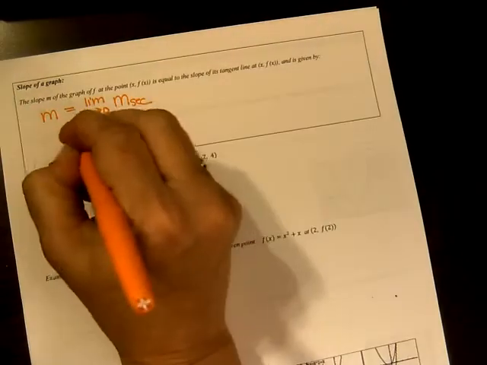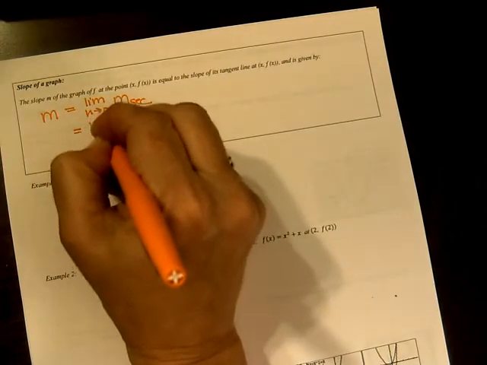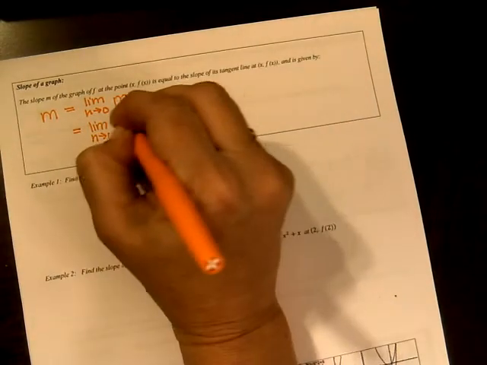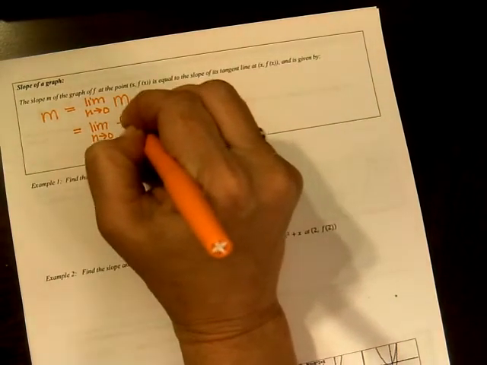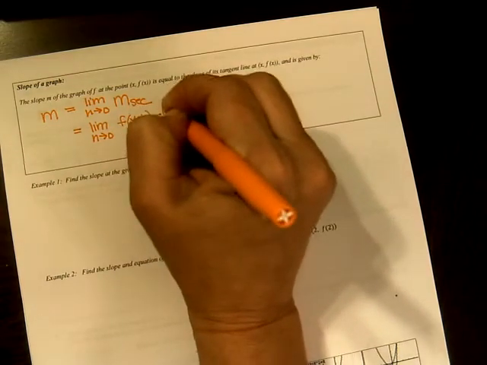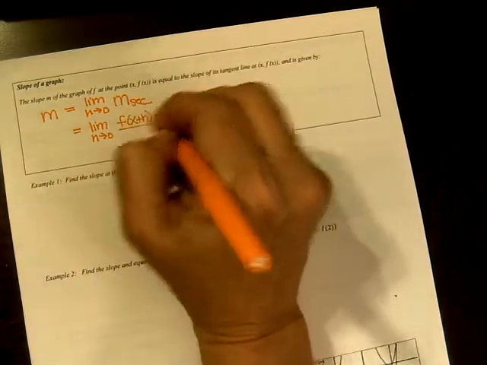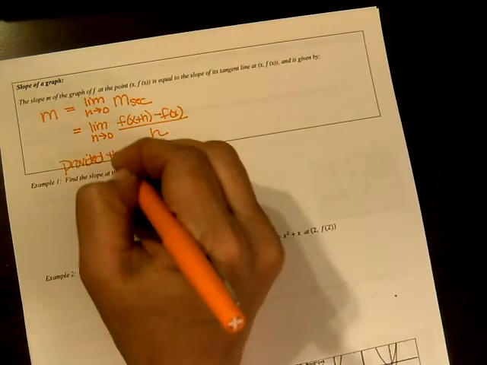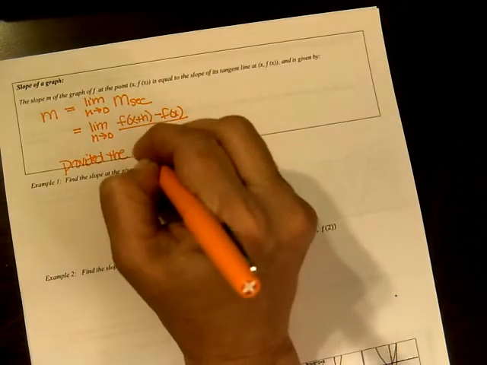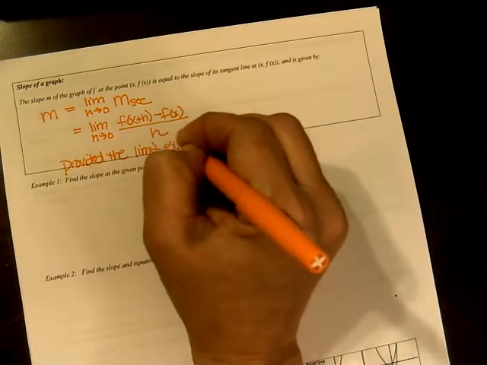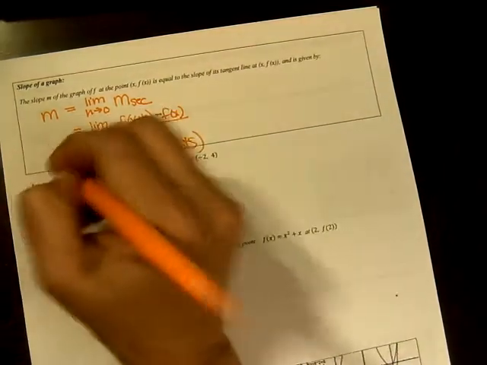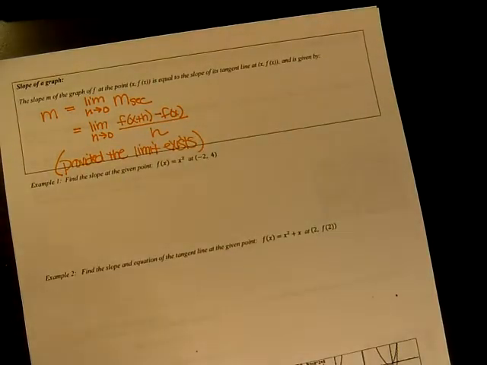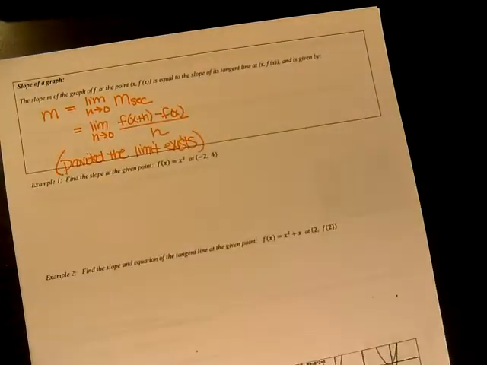But remember, we defined the slope of the secant line as that difference quotient, f of x plus h minus f of x over h. And this is all provided that the limit exists at that point. Then you're going to be able to find the slope of the graph at that point.